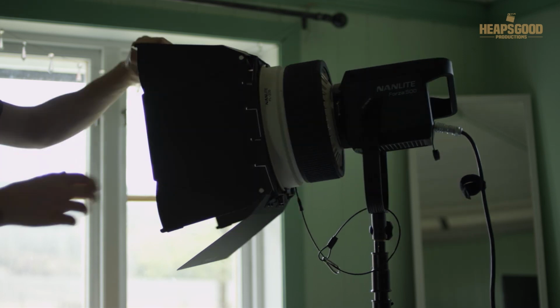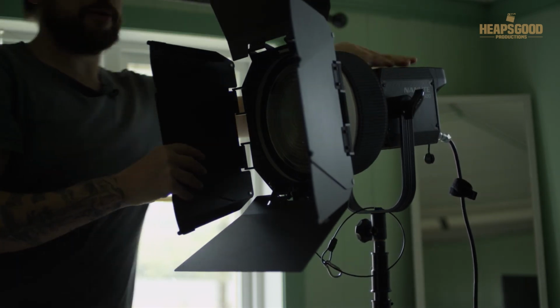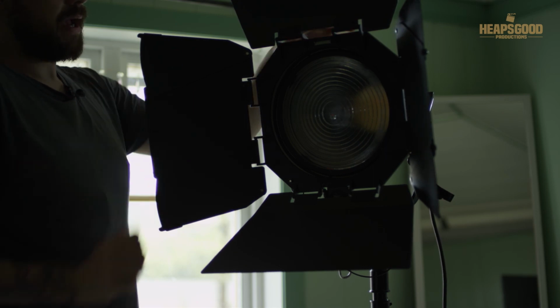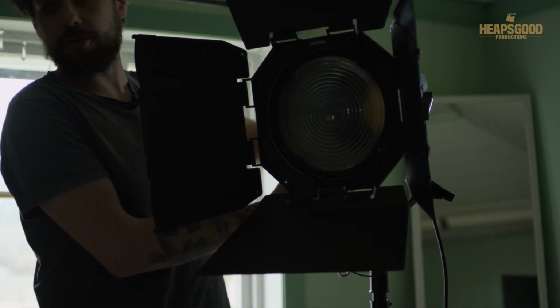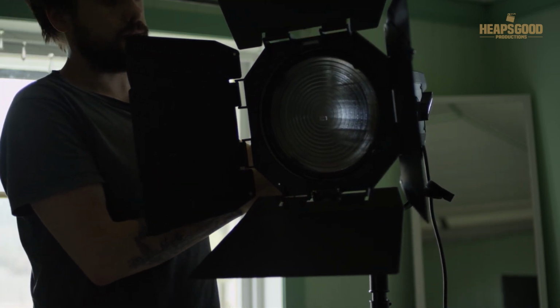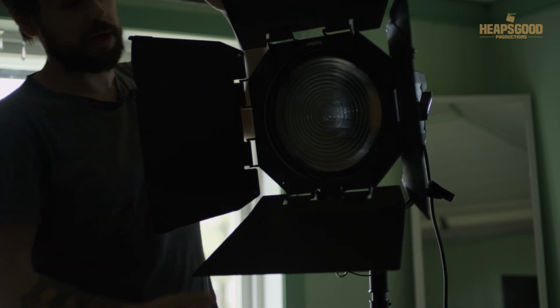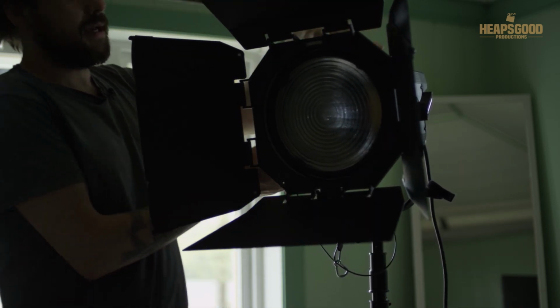We have a beautiful Fresnel fixture on this one, and if you want to spot the light, you can. You can also cut the light off with the barn doors.